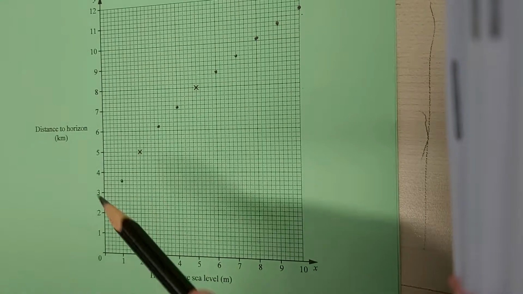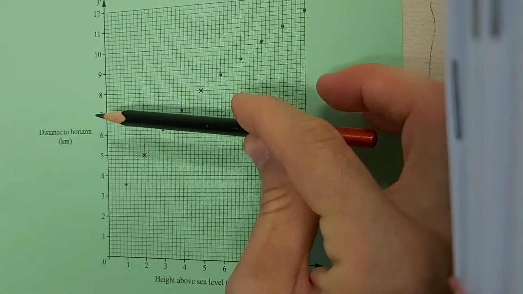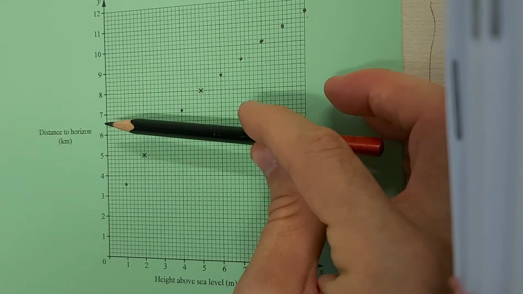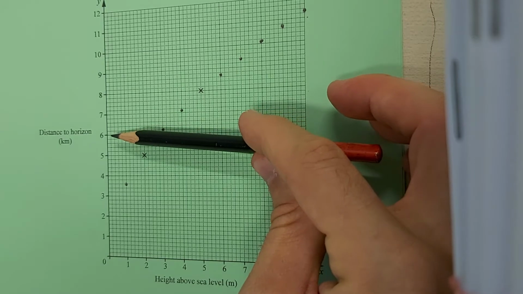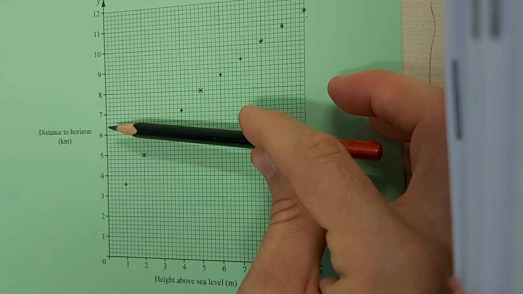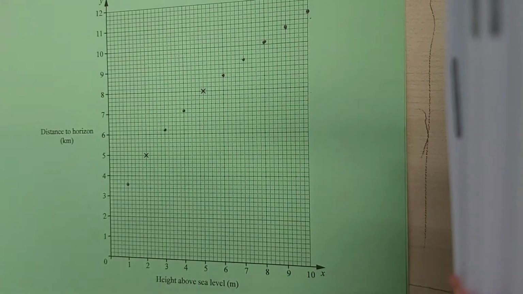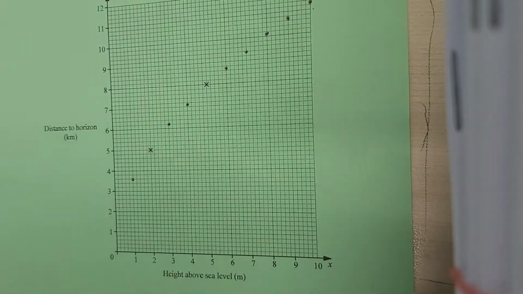We want to make sure that we're following the scale that's given, especially on the y-axis. You notice that every whole number is split into a set of 5, which means this line here is 6, then it's 6.2, 6.4, 6.6, 6.8, and 7. So 6.2 actually ends up 1 mark above the 6.